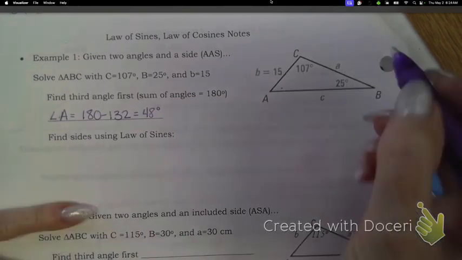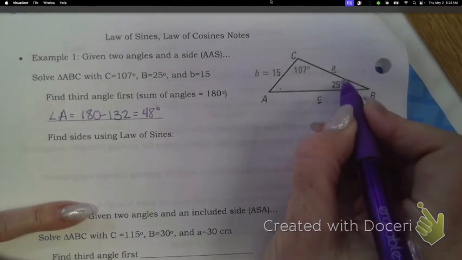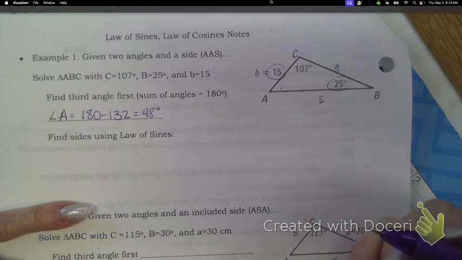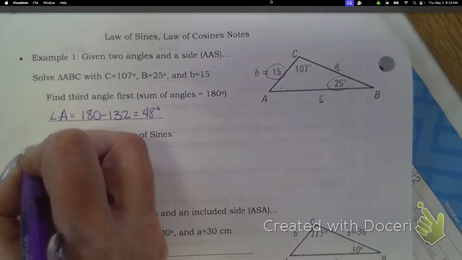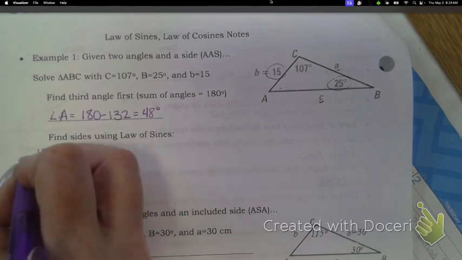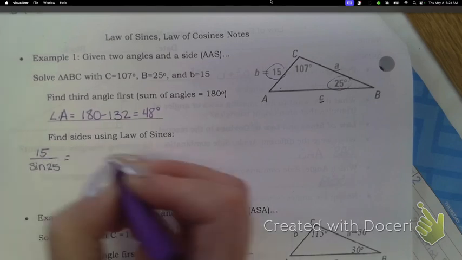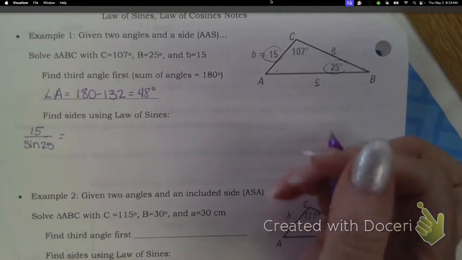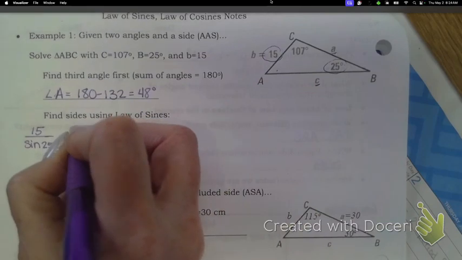So we're missing side A and side C. I have my complete ratio with angle B and side B. So since I'm finding sides, I put the side on the top. So 15 over the sine of 25. And I usually go in alphabetical order. Does that offend anybody? Okay, so then we were going to find A over.